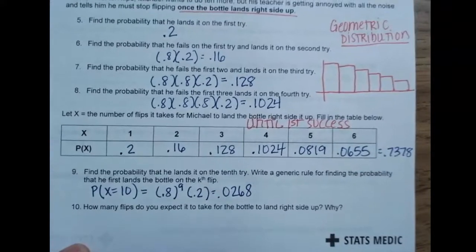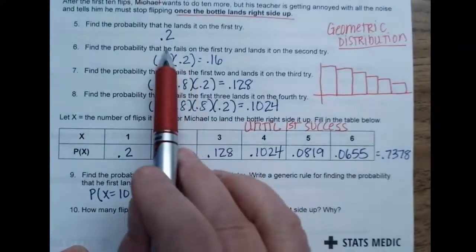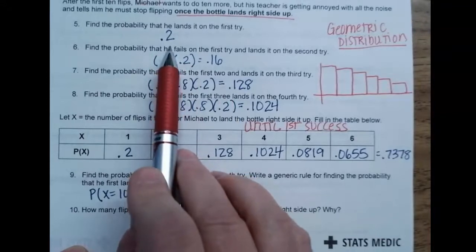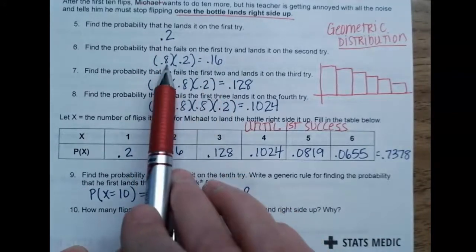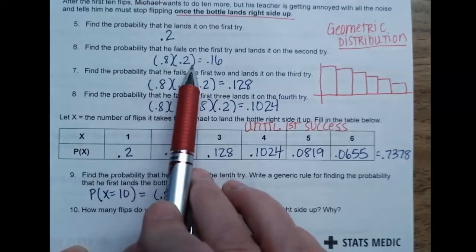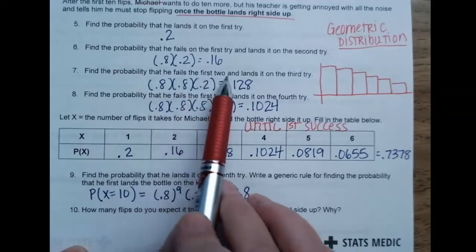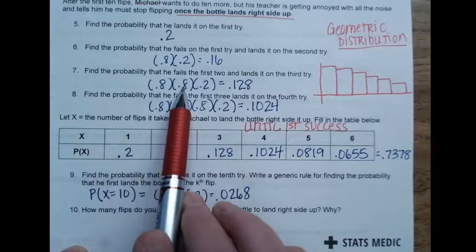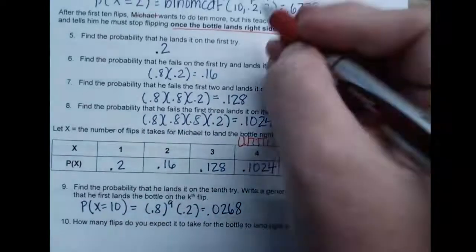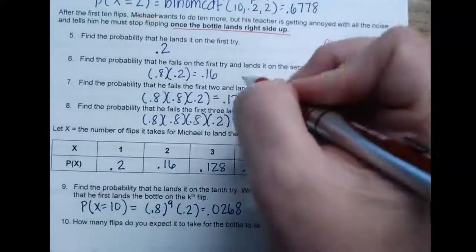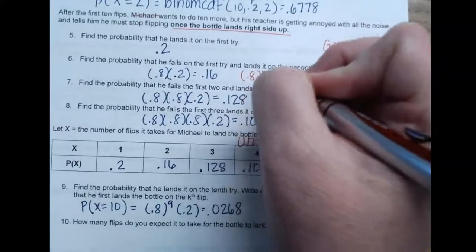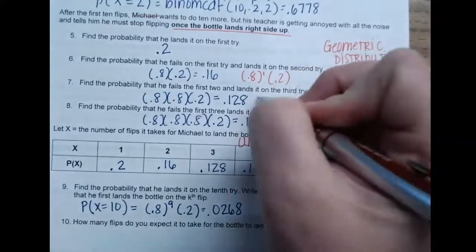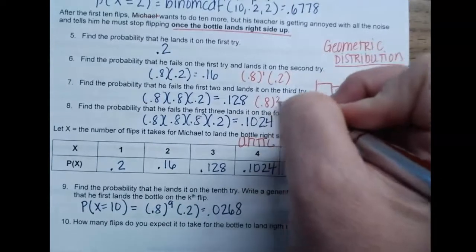So now I want to take a look. Do you notice a pattern? On the first try, it's just the probability of success. If he's going to be successful on the second try, he has to fail before he succeeds. If he's going to be successful on the third try, he has to fail twice before he succeeds. So what you end up seeing is this pattern with our failures.